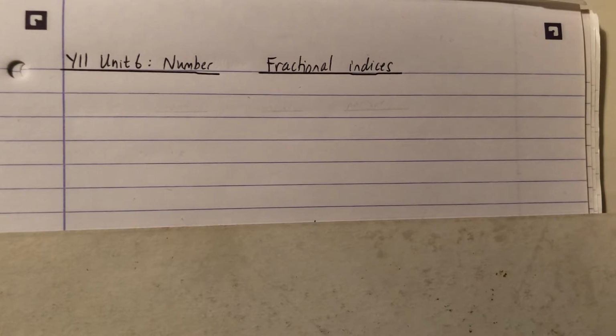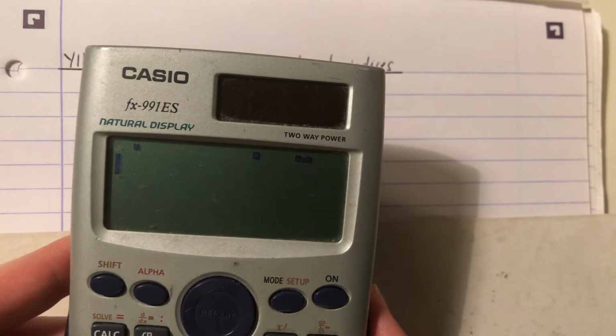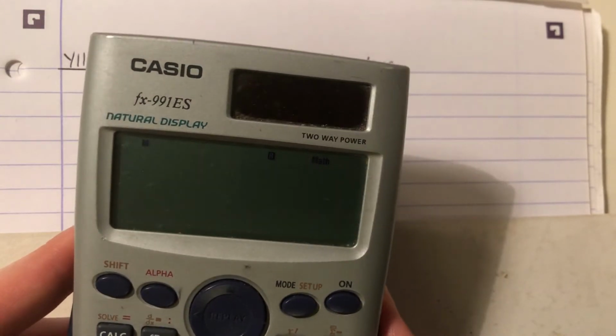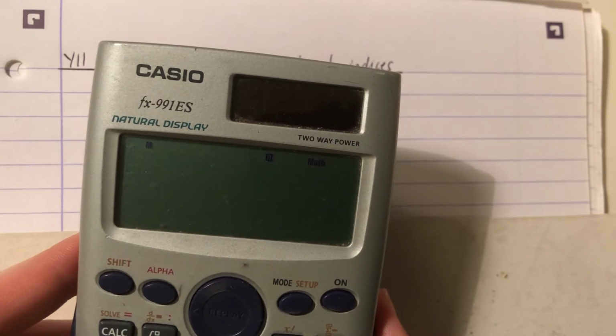So the easiest thing to start off with is try and use your calculator to work out what fractional powers actually do. And the easiest thing to try and do is pick some random numbers and raise them to a fractional power.